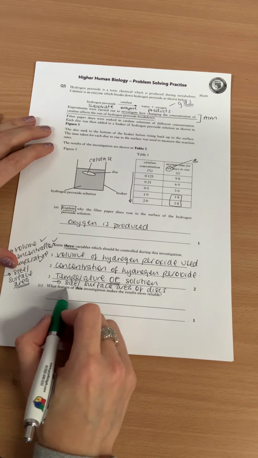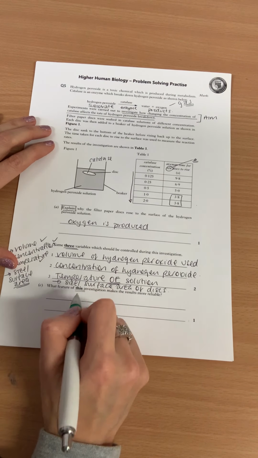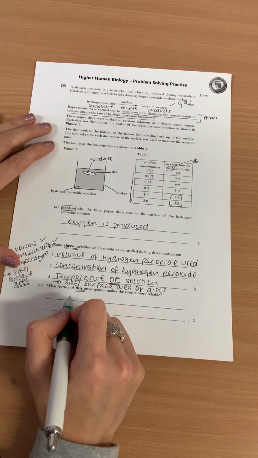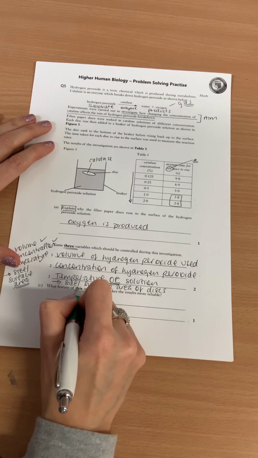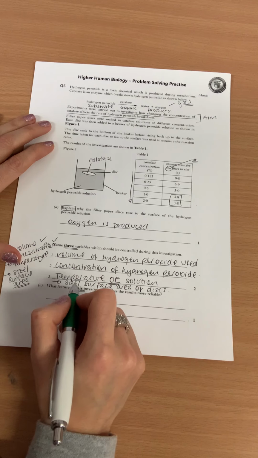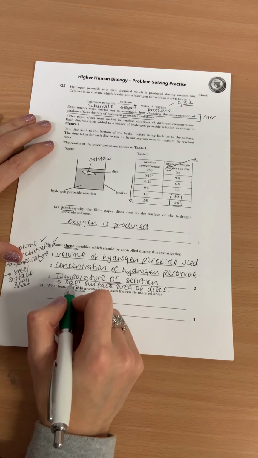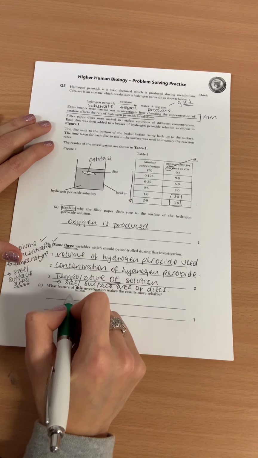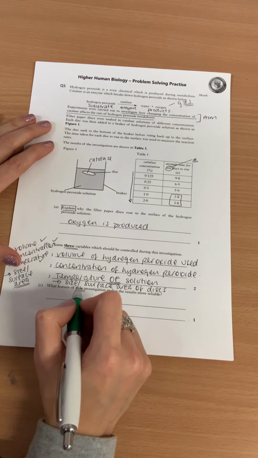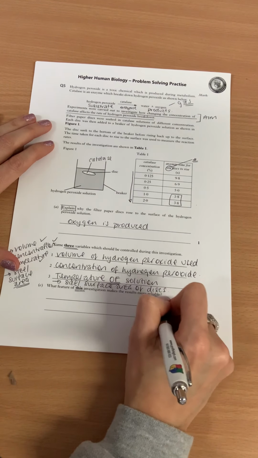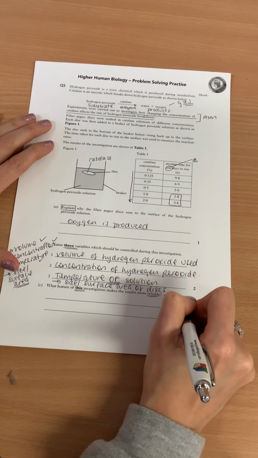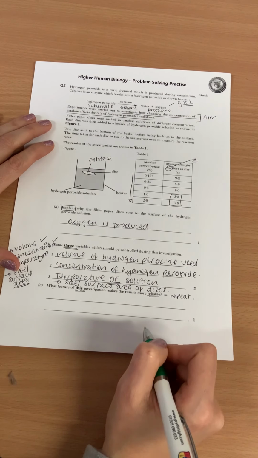So, what feature of this investigation makes the results more reliable? Okay, this emboldened bit here says, don't just give me the easy old answer of repeat and take an average. They're giving you the hint that they're wanting more information about that. Okay, but absolutely, when you see reliable, you want to talk about something being repeated.